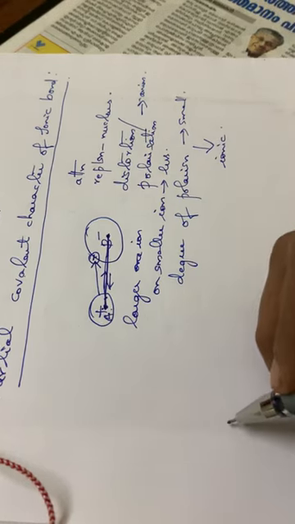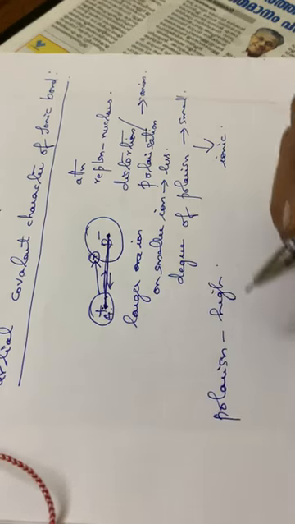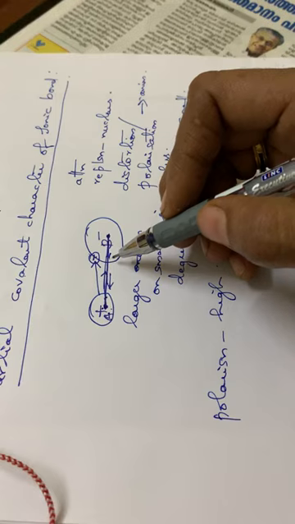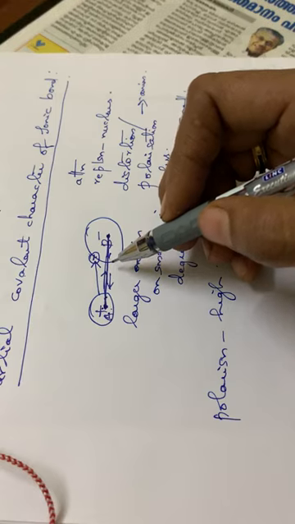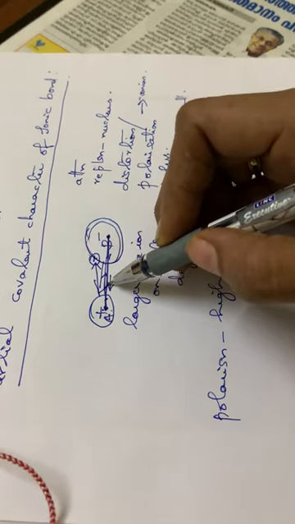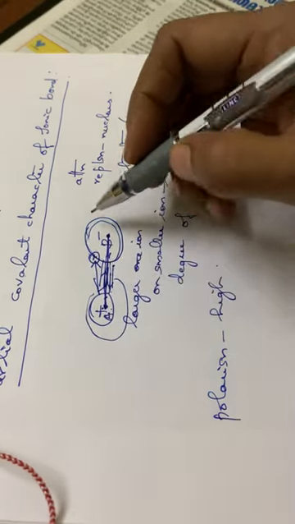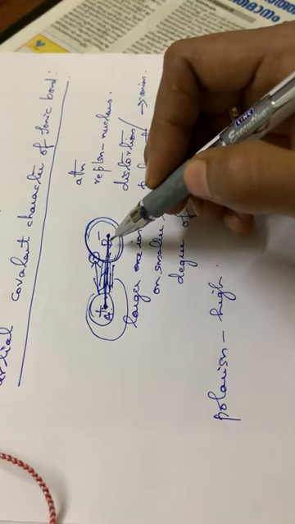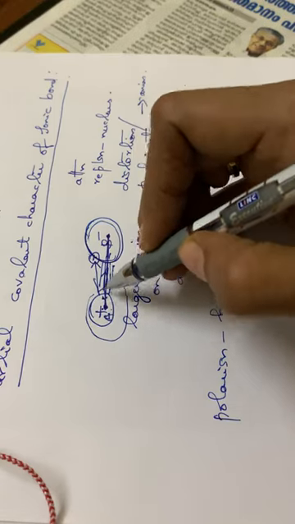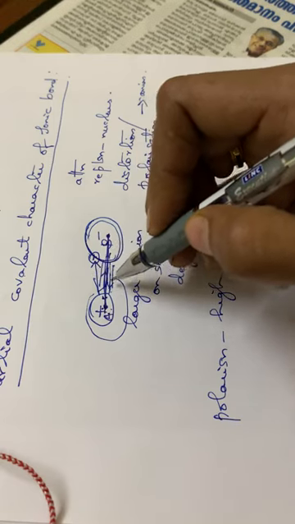But if the degree of polarization is high, then what happens? The electrons in the negative ion will be moving towards the positive ion, isn't it? As a result, the electron density between the two nuclei will be increasing. In the anion, some electrons are there. If the polarization is large, these electrons will be attracted towards the positive ion, and as a result, in between the two nuclei, the concentration of the electrons, or the electron density, will be high.